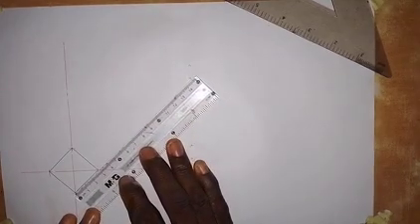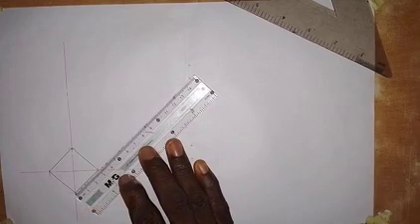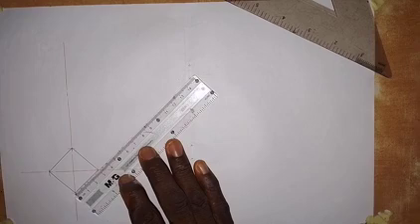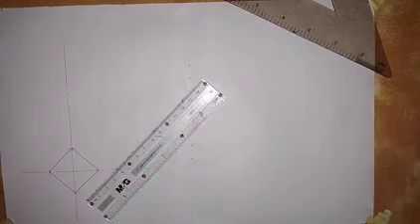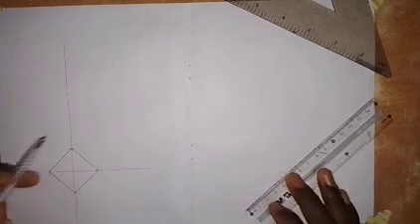Let's see. So this is it. This is 30 millimeters. You can see that the method that I use is an accurate method. So if you have another method that you can use, please go ahead and use it. But for me, this is the method I usually use to construct a square that is positioned in this form.